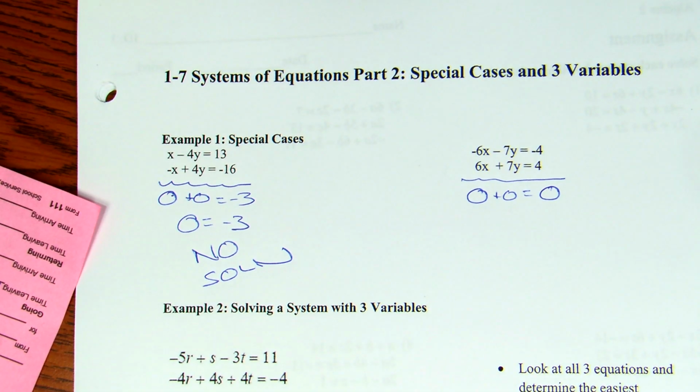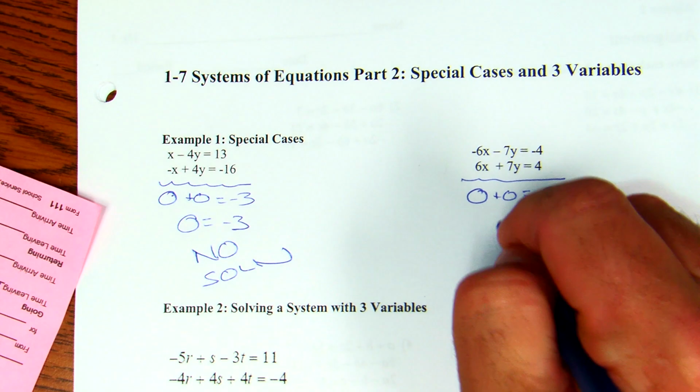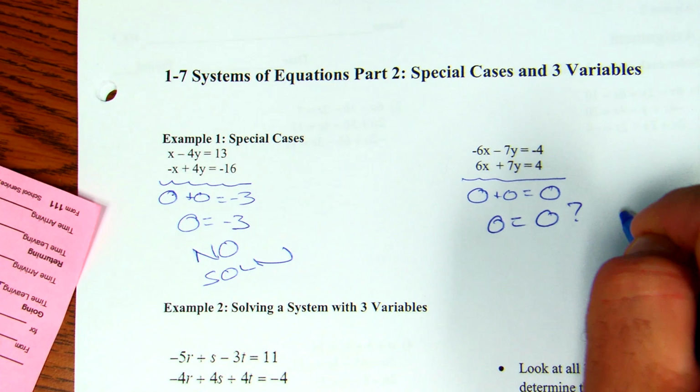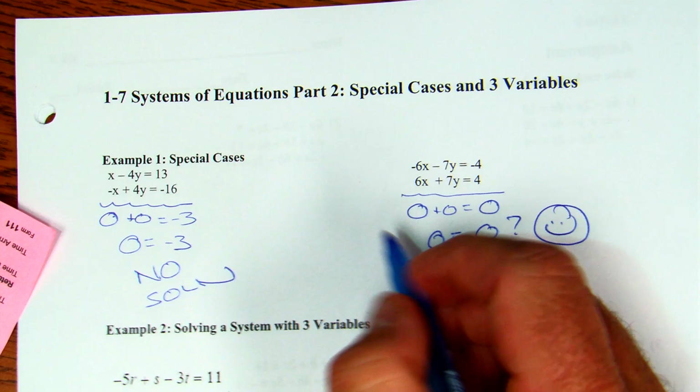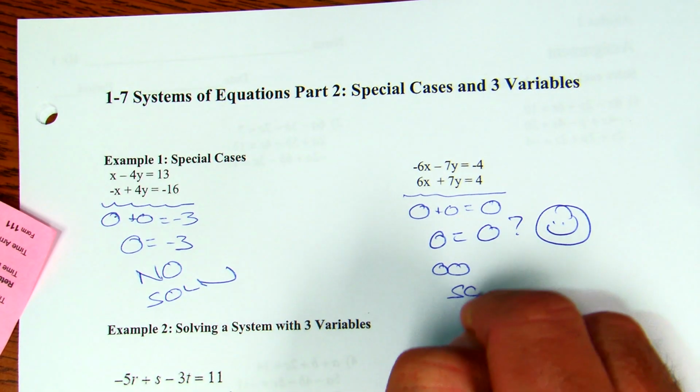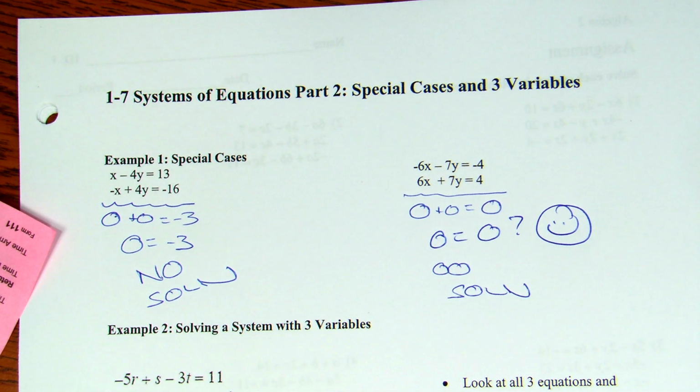Cancels. They're the same exact equation. As a result, is 0 always going to be equal to 0? Yes. Therefore, instead of no solutions, that has infinite solutions. Fantastic. So good with the special cases? All good? So if you have 0 equal to 0, you have infinite solutions. If you have 0 equal to a number, you have no solutions.